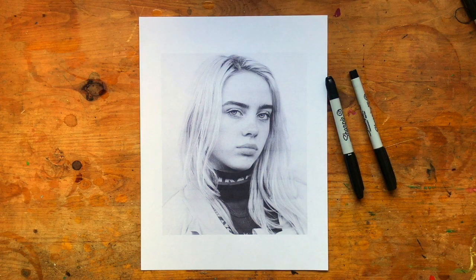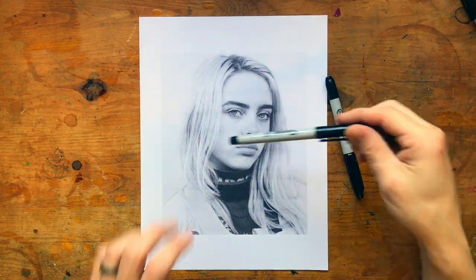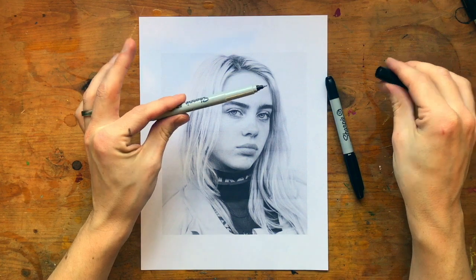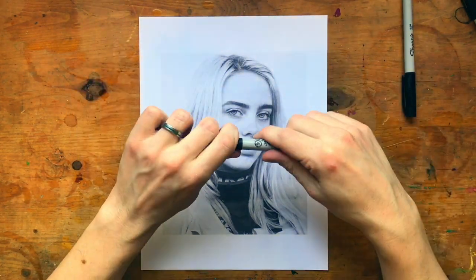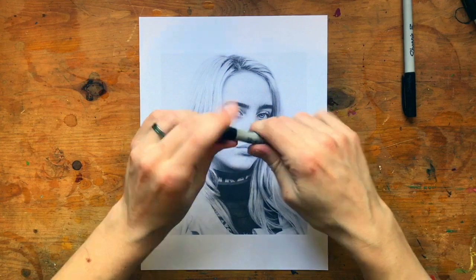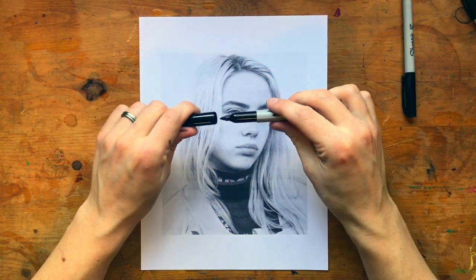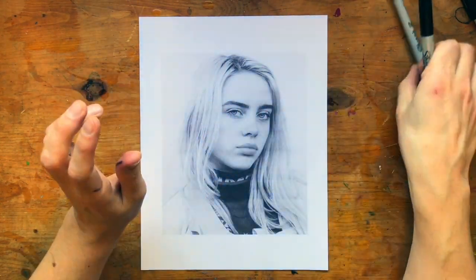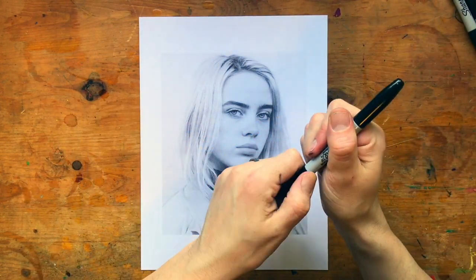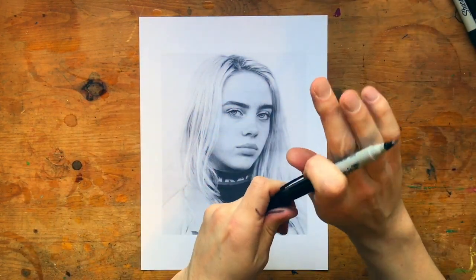I'm going to show you a few different ways that you can make a pop art portrait of one of your favorite celebrities. For my first person, I chose singer Billie Eilish. I printed out a picture in black and white on my home printer and set the settings to low so it didn't use up too much ink. Now I have a couple different kinds of Sharpies here. I have my extra fine point, and then I have my fine point. If you have an extra fine point Sharpie, that will work best, but a regular Sharpie will work too, as long as it's still pretty pointy.